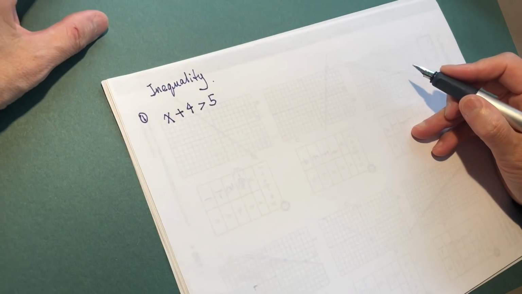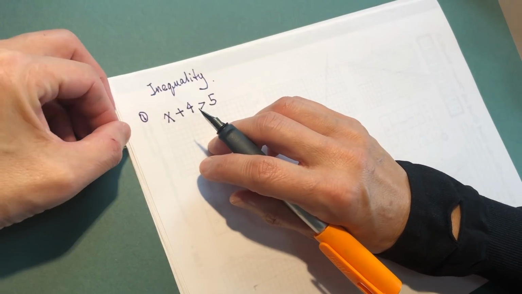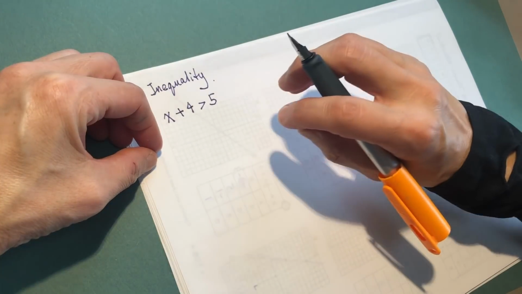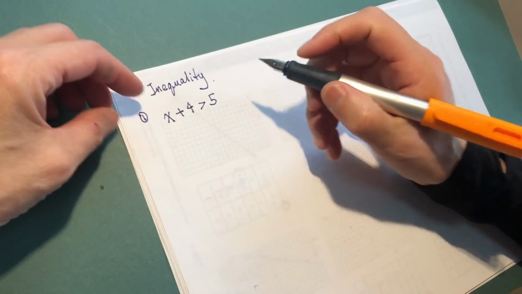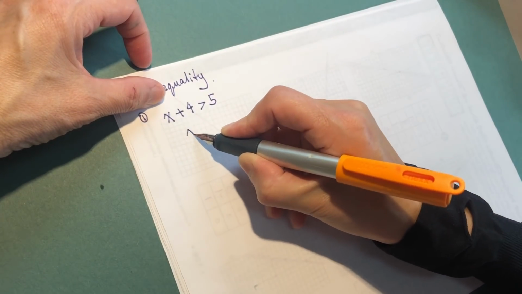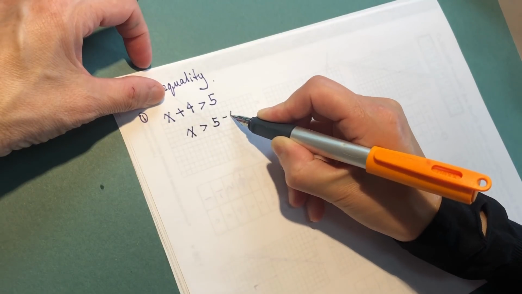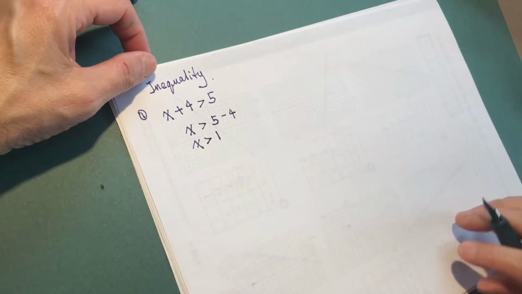How do we solve this problem? So we move on the one side only x, the variable, and on the other side only the known number, the real number. So minus 4, x is bigger than 5 minus 4, x bigger than 1.